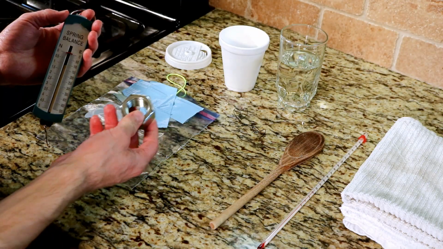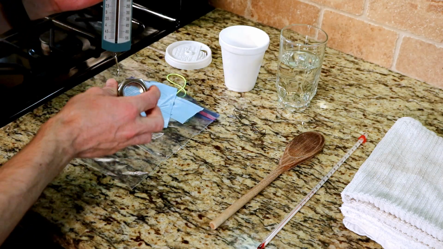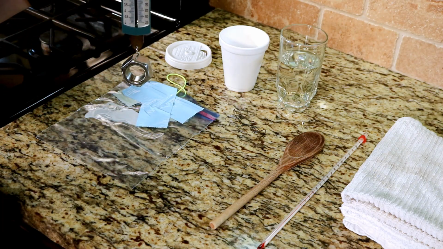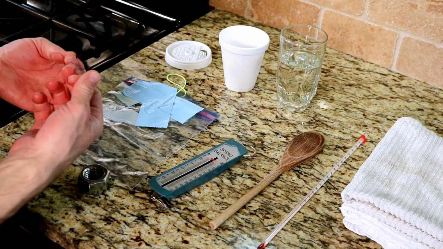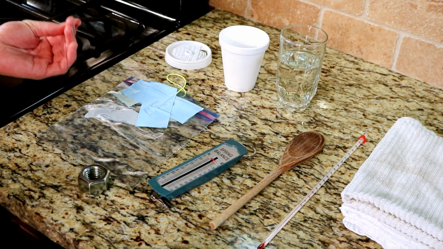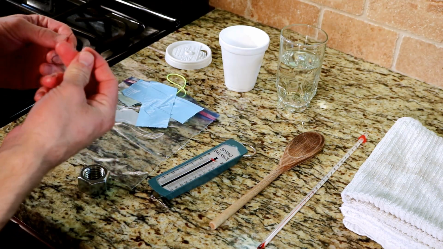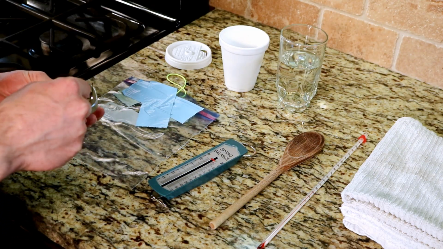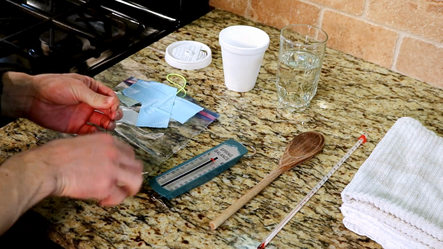Now we need to measure the mass of the hex nut. So zero the spring balance and then hang the hex nut from there and record the mass. Then what you want to do is get a long piece of thread, so this is the heavy duty sewing thread from your lab kit, and tie it around the hex nut.